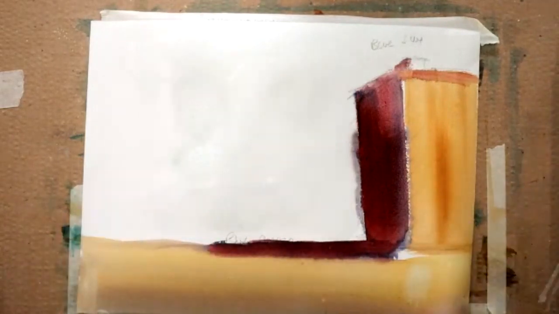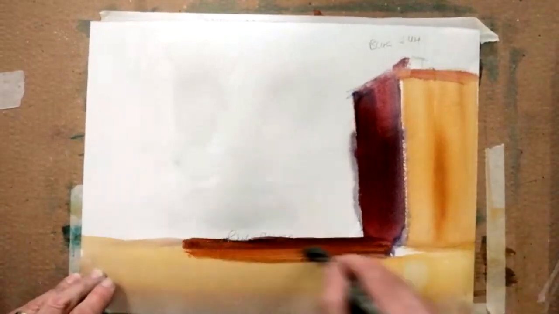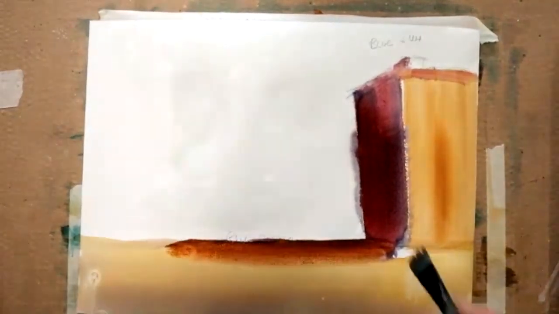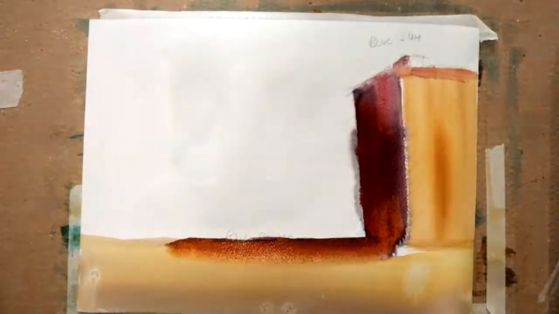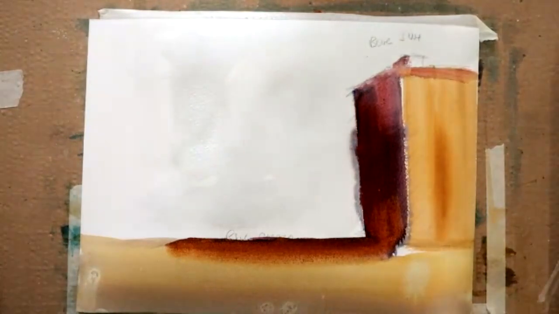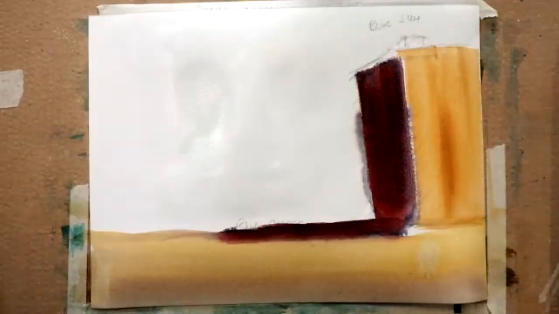So why don't we go really, really warm with the shadow? Looks great, actually. Without exception, when I go opposite to what the rules say, I prefer what I get.